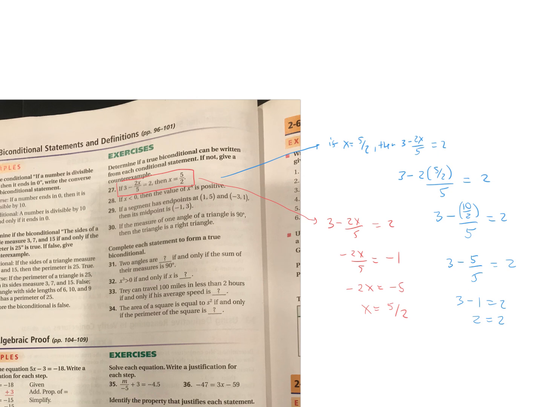We checked both the original statement, which is in red, and we checked the blue statement, which is the converse. And they both turned out to be true. So therefore, a true biconditional could be written. Okay, so that is problem number 27. Looking at problem number 28.